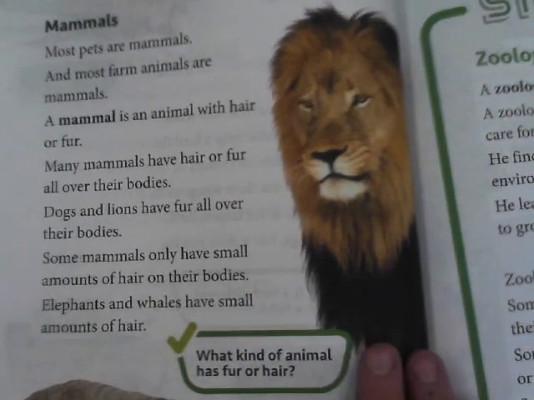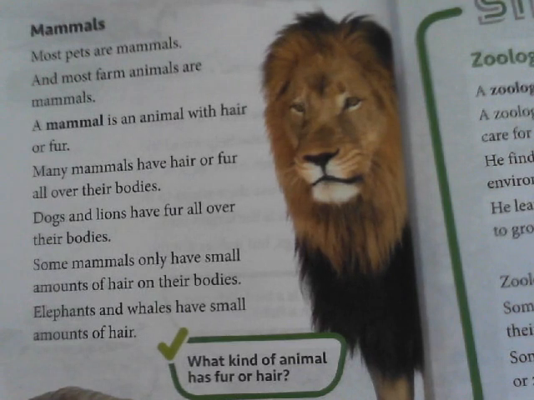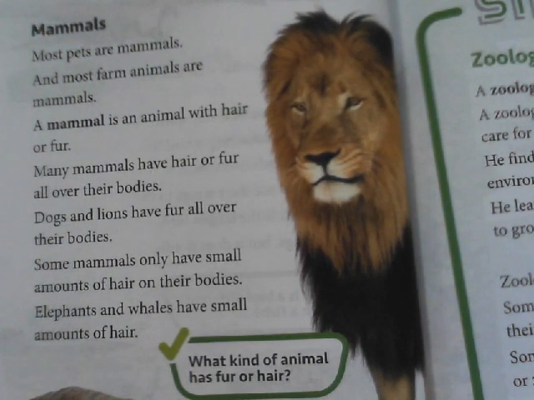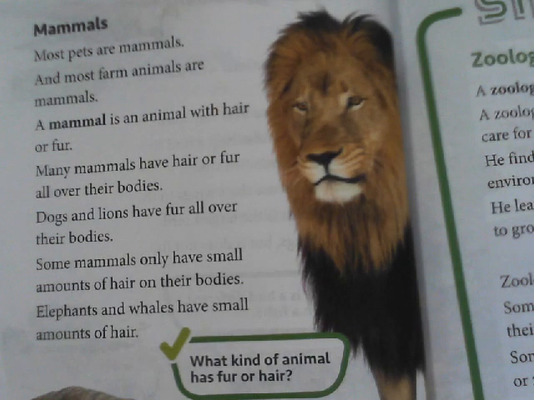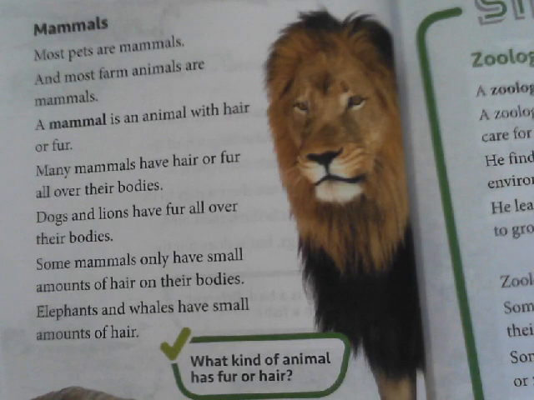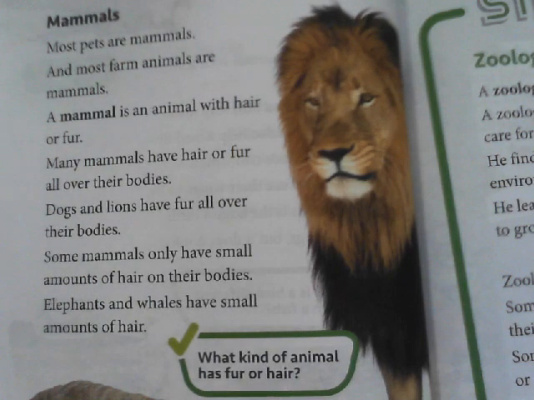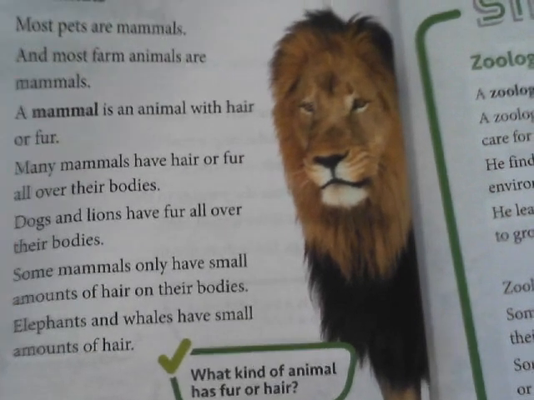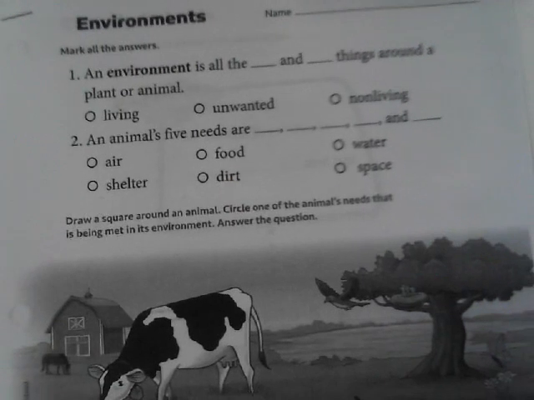Okay, and then we had another group. As we were classifying, we talked about mammals. So most pets are mammals, and most farm animals are mammals. A mammal is an animal with hair or fur. Many mammals have hair or fur all over their bodies. Dogs and lions have fur all over their bodies. Some mammals only have a small amount of hair on their bodies. Elephants and whales have a small amount of hair too. So what kind of animal has fur or hair? We put them in the classification in the group of mammals.